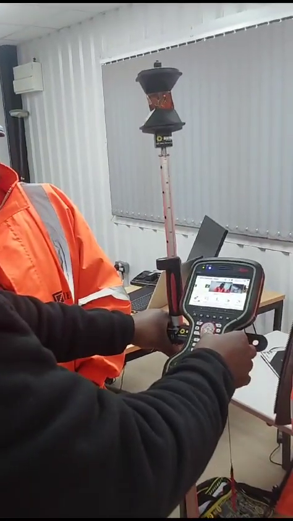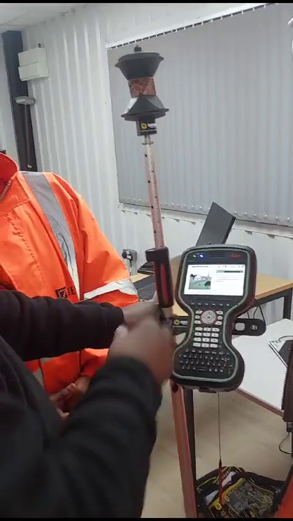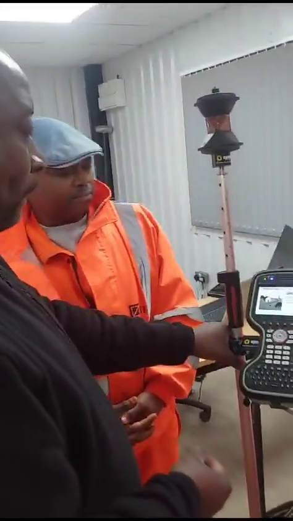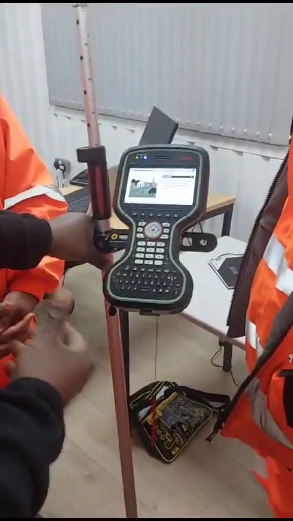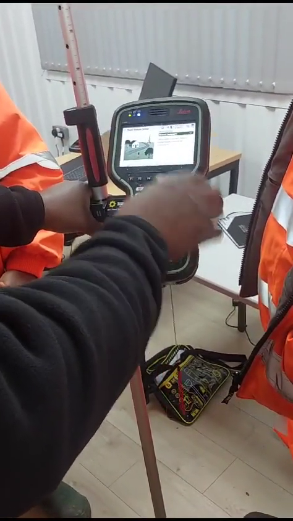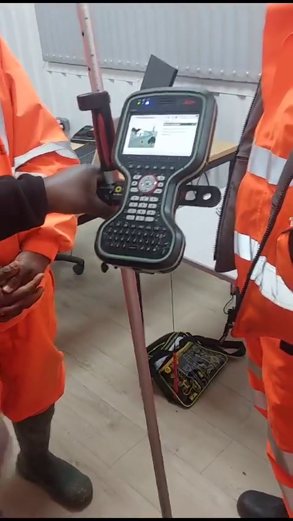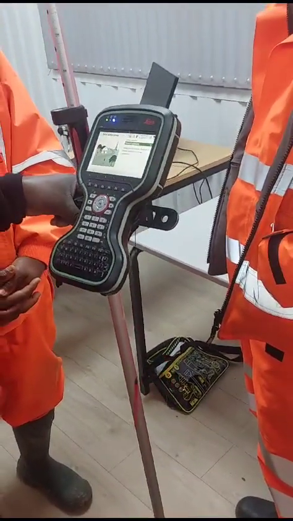Then you go to setup. Once you go to setup, it will ask you for the setup method. 80% we use the resection method, but now we're using the known backsight method.